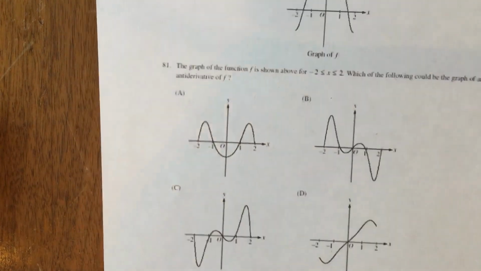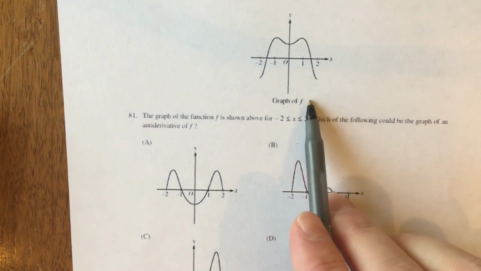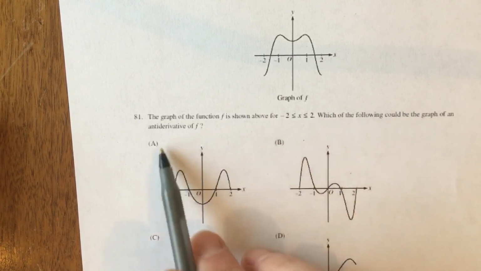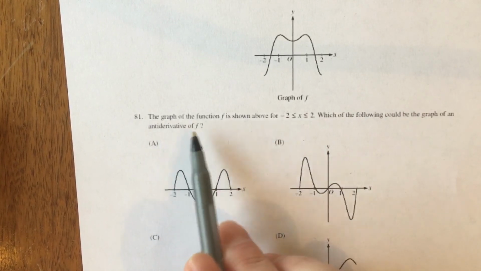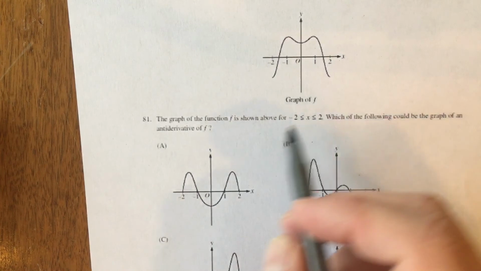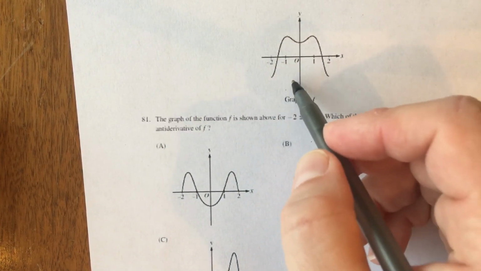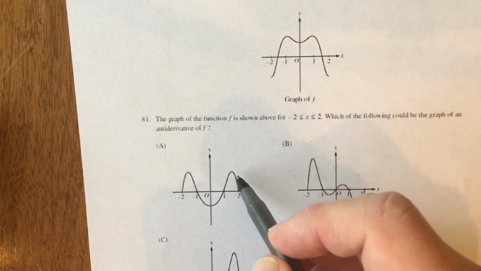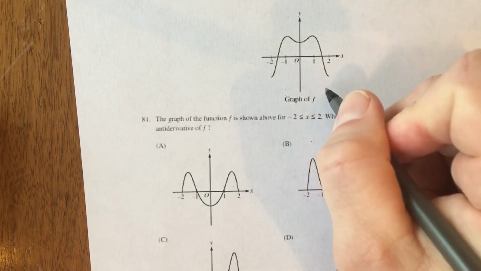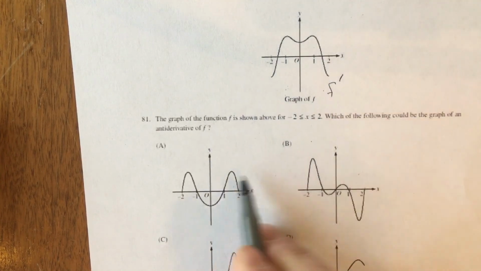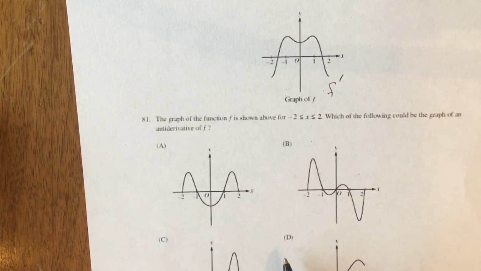Then our last one here gives us a graph of f, and it says if that's the function f from negative 2 to 2, which of the following could be the antiderivative of f? So again, if this is the antiderivative of f, that means f is the derivative of this. So really you can think of this as the derivative graph, and which of these would be the original, right?